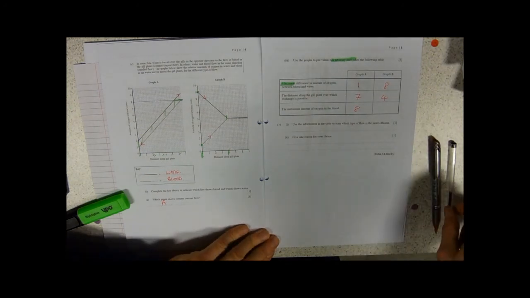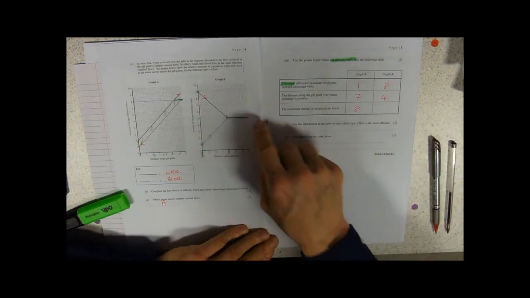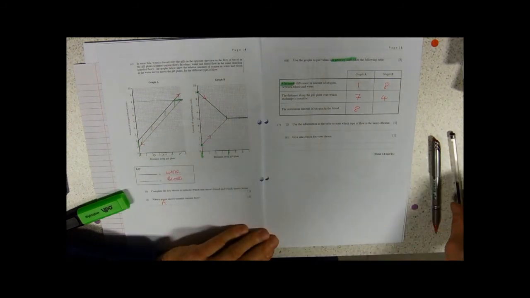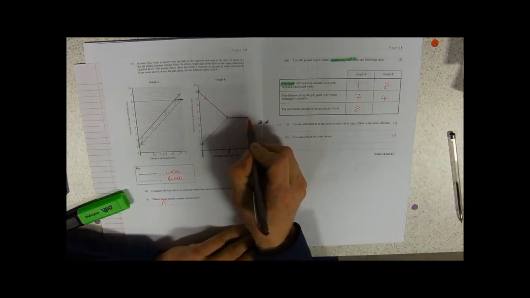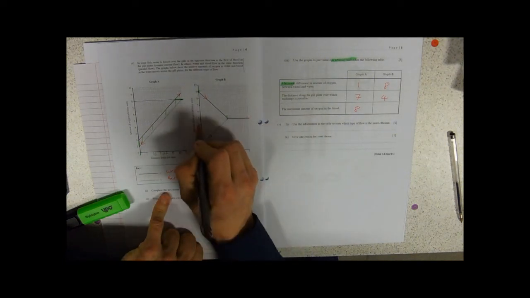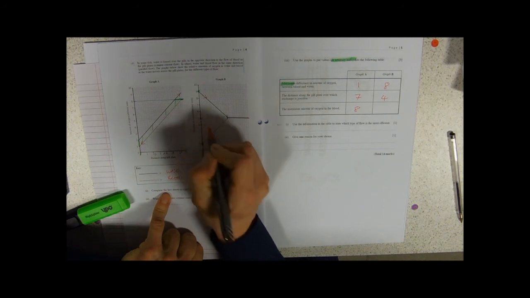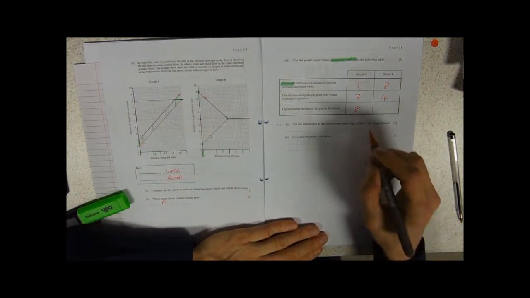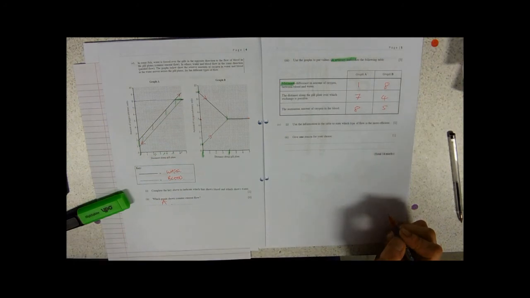Whereas the maximum for the blood in graph B, well, you could give either answer. You could say 5, or technically on this, 4.9. So that distance there, 4.9. So either 4.9 or 5. I'm going to write 5.